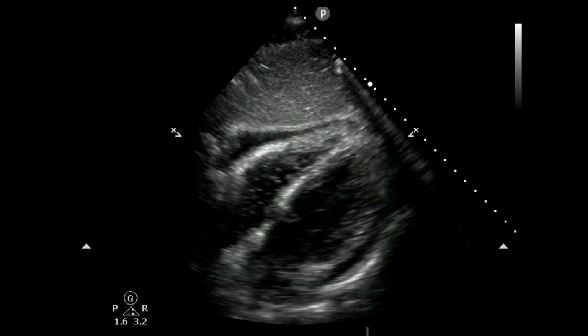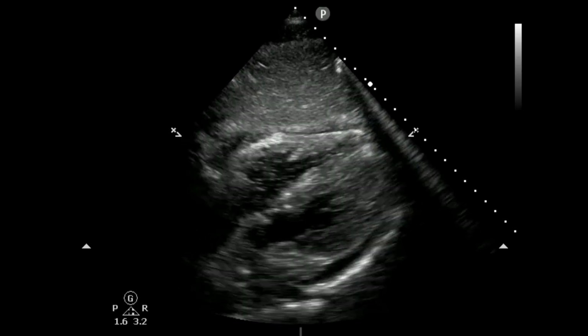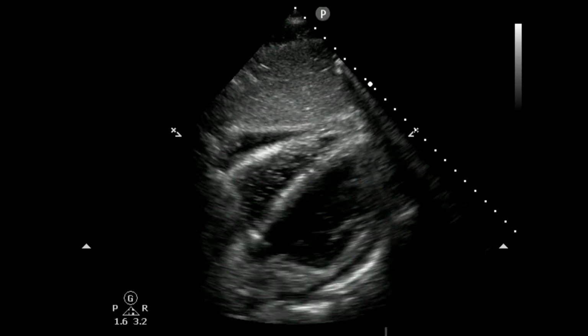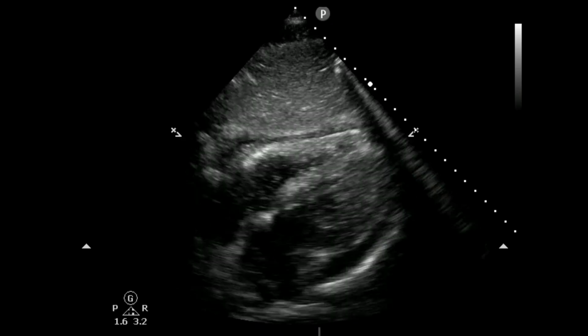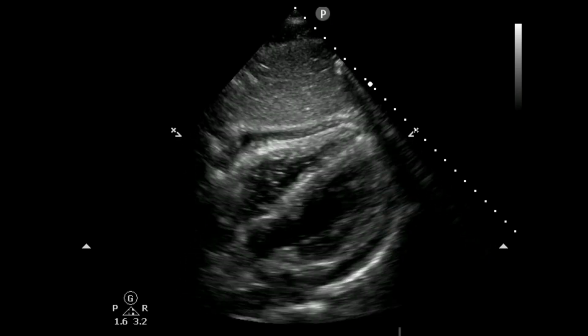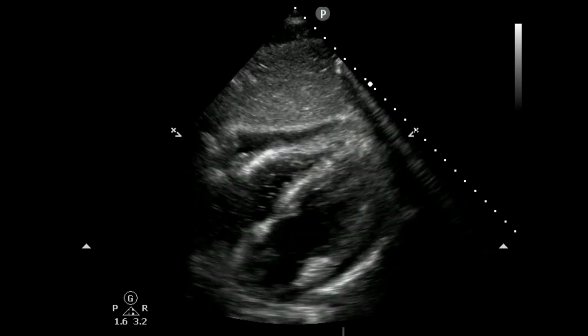And so those are the four windows of the traditional FAST exam. If you read the early literature and look at some of the textbooks, that's going to be the basics of the FAST exam. Now, what happened over the years, we said, hey, this is a great tool. Can we expand this to other questions that we may have in the trauma setting?